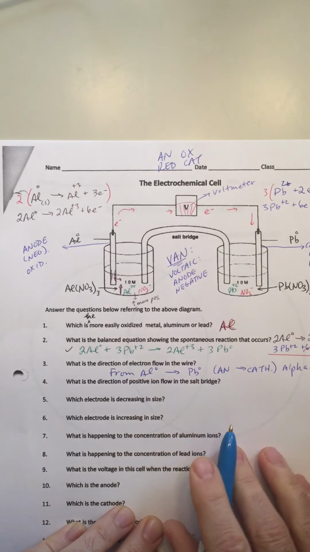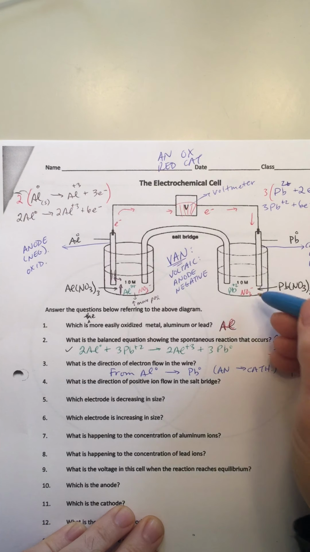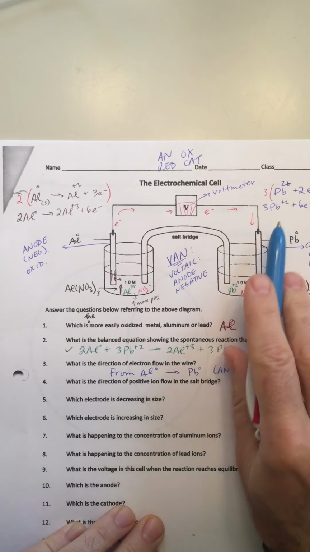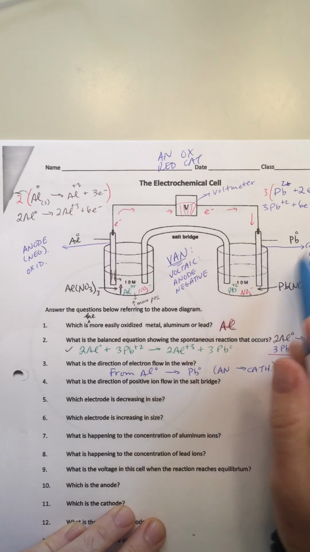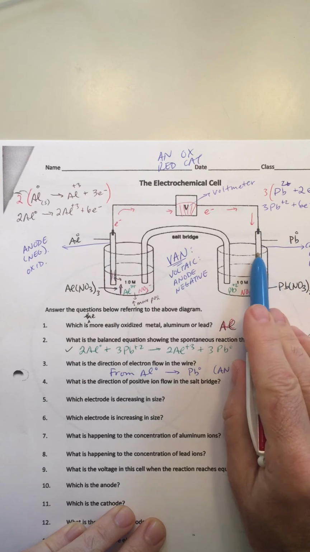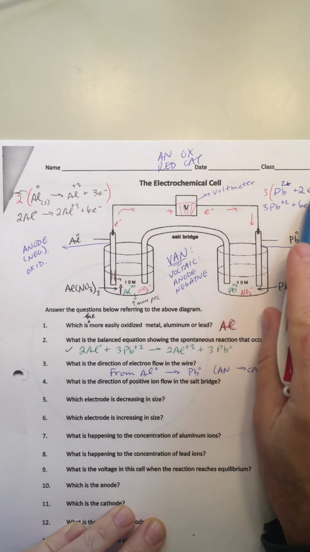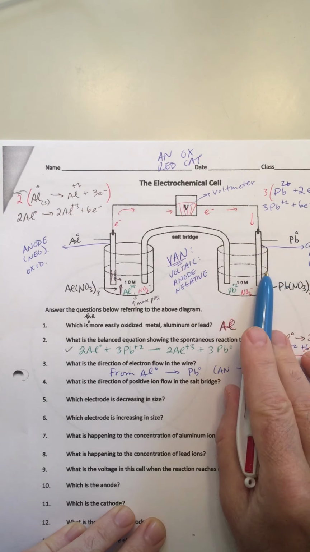in this solution. Now if we look over here, what's happening over here? The electrons are flowing through, and when they get to the lead, it is going to gain these electrons.